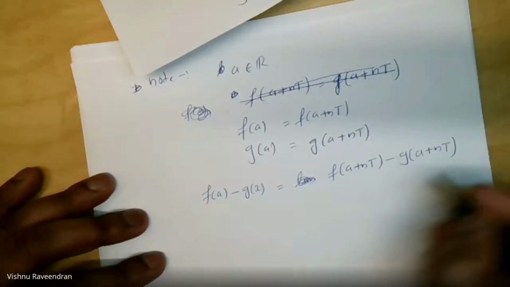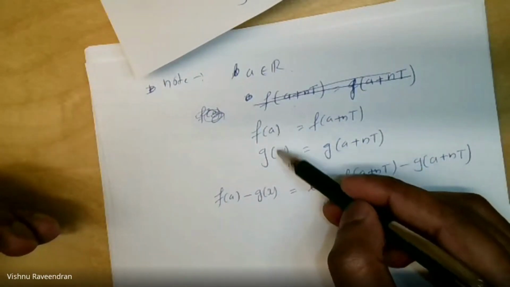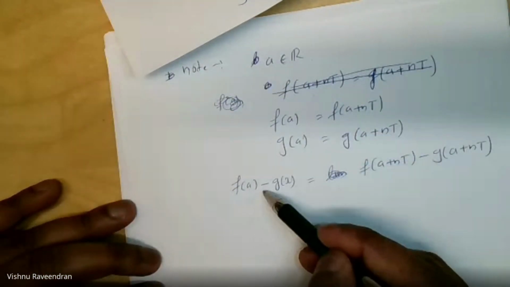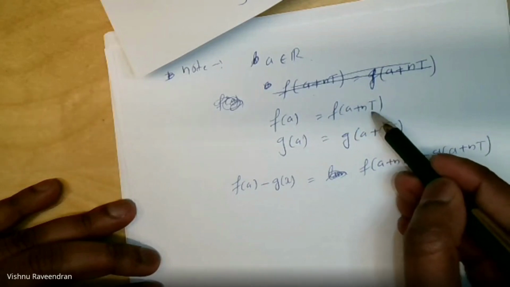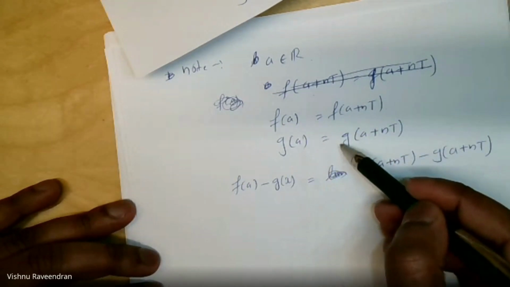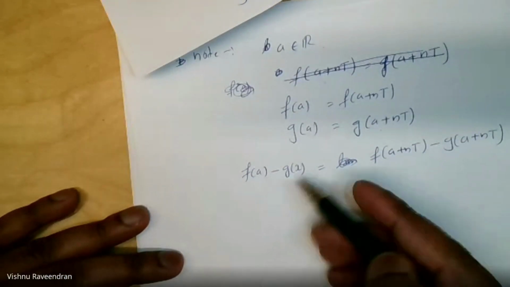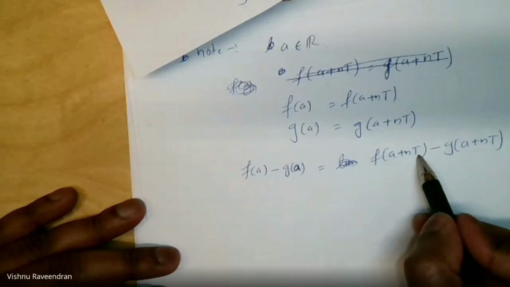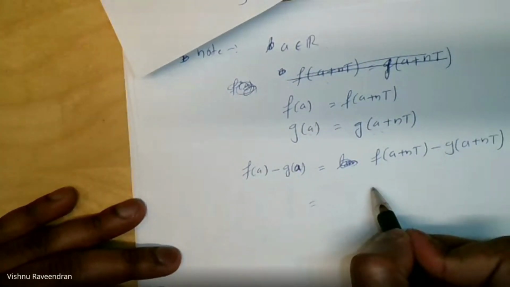This you can write, because we already showed that f and g have a common period, which I call just T. Now f of A I can write as f of A plus nT for any natural number n, and g of A as g of A plus nT for any natural number n. So f of A minus g of A I can write as f of A plus nT minus g of A plus nT. Now I can take the limit on both sides.